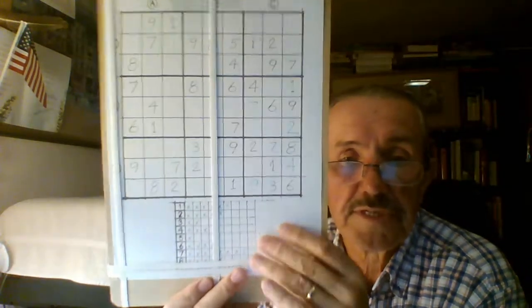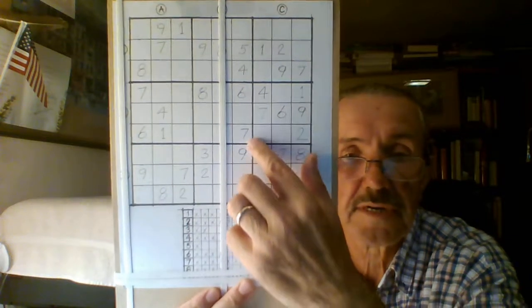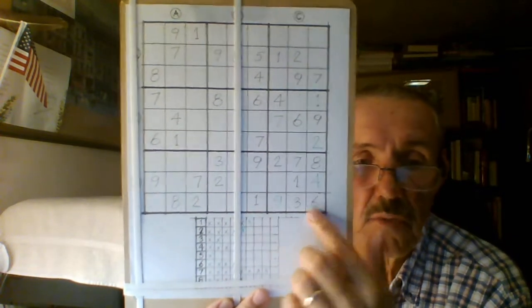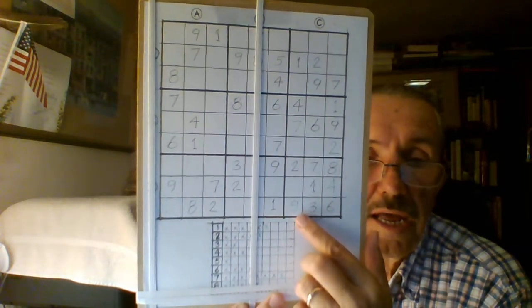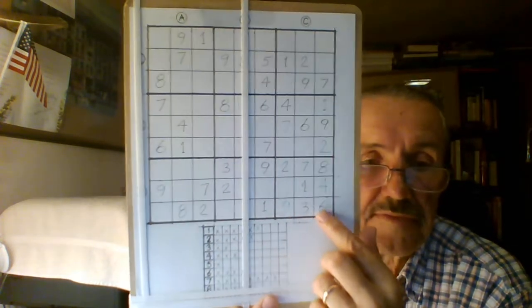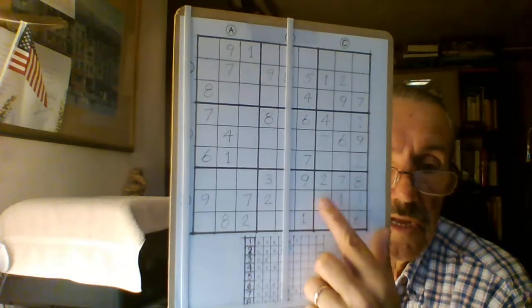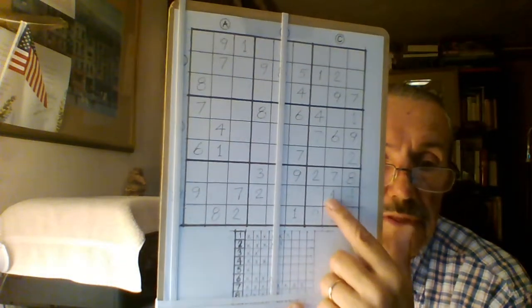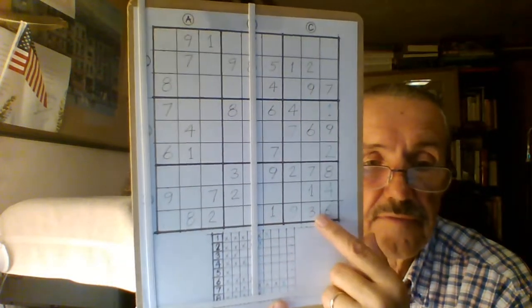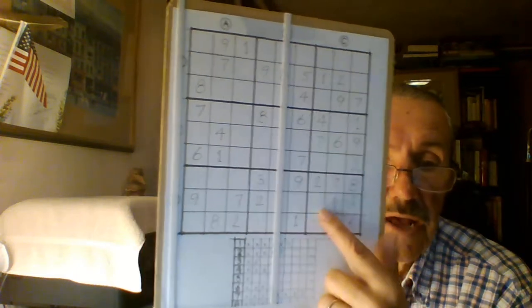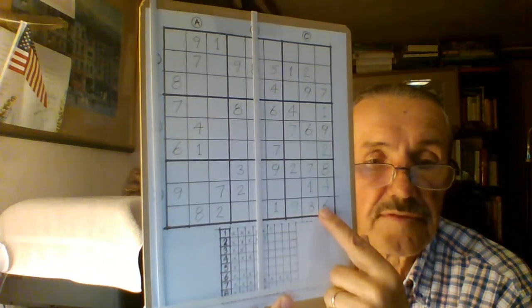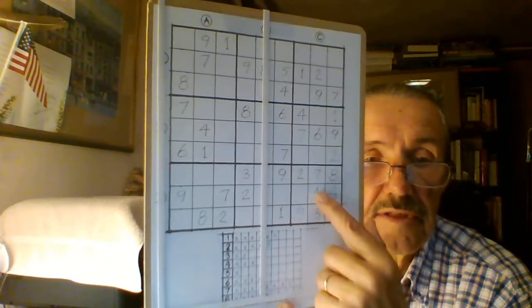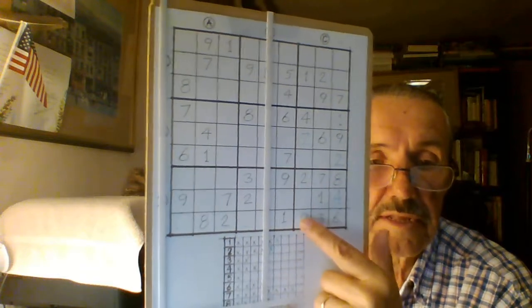We are going to consider also the same square C3. You see one available space, and this available space is for number 5, because it's 1, 2, 3, 4, no 5, and 6, 7, 8, 9.